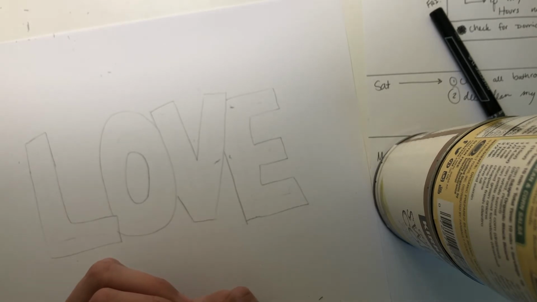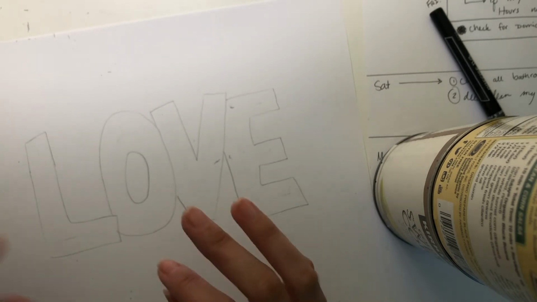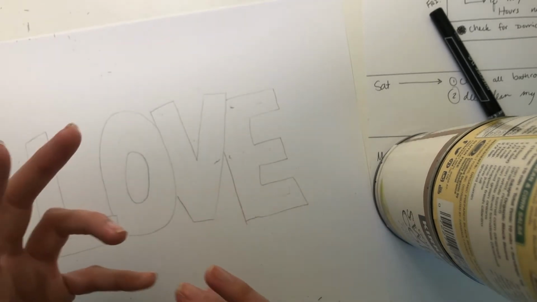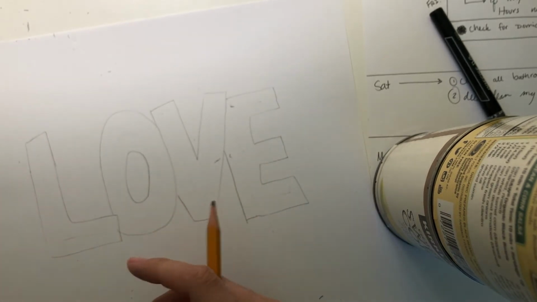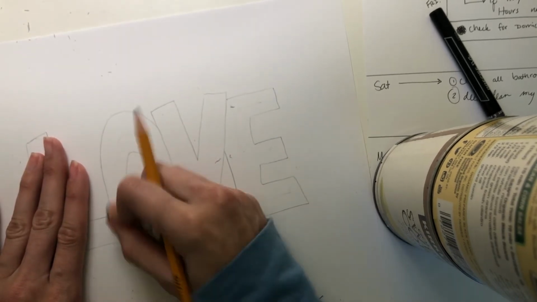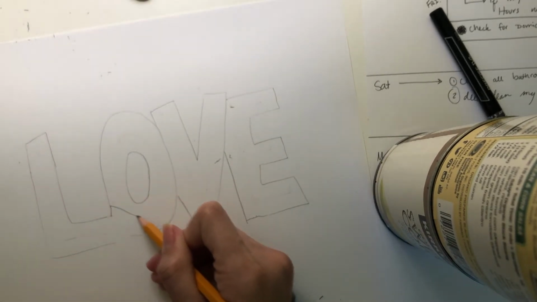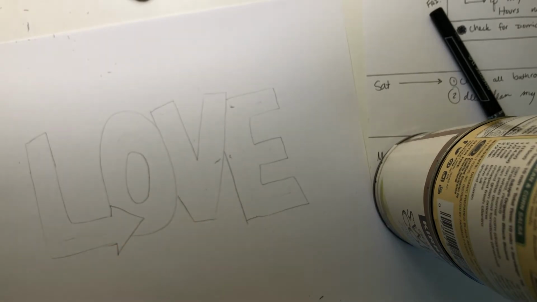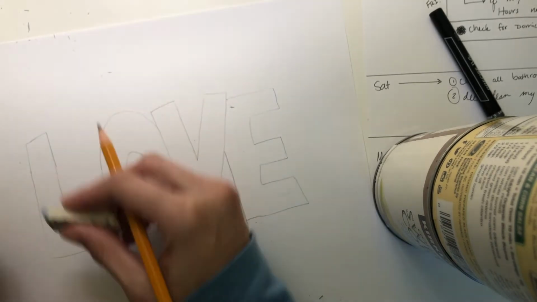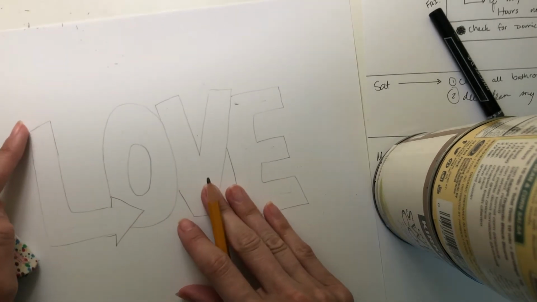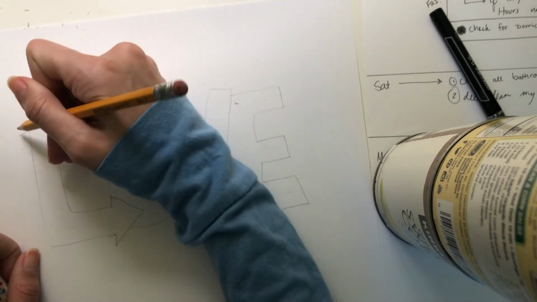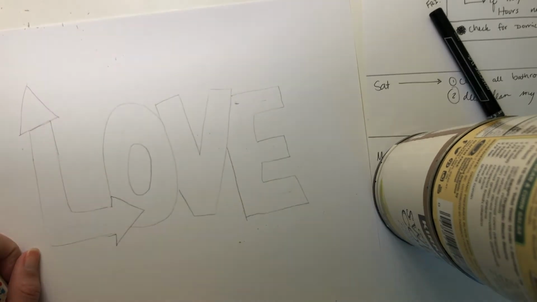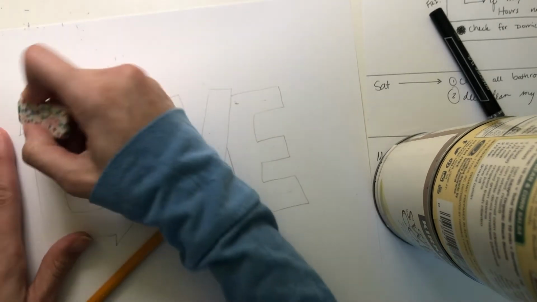So one thing that I see a lot of times in graffiti are arrows. And arrows give the word energy and direction. So I'm gonna start adding an arrow here at the L. So I'm gonna erase the end. There, now it's an arrow. Now, if that was a little tricky, I'm gonna show you how I do it again up here. Another way I could do it, instead of erasing the end, is just add the triangle. Okay, and now you can erase that part in there.